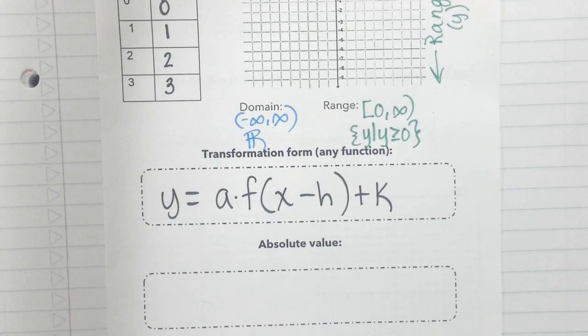But what about when A is negative? What does that do? It's a reflection across the x-axis, right? Let me put A back to 1 here. All right. What does H do? Moves it left and right. Horizontal translation. Now notice there's a minus sign in the transformation form, okay? That's going to come up again later. And then if I look at K, vertical translation, right?